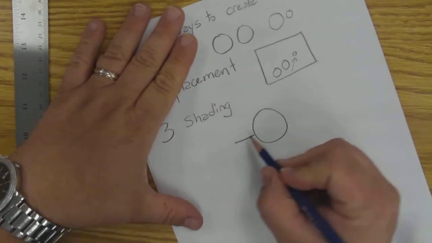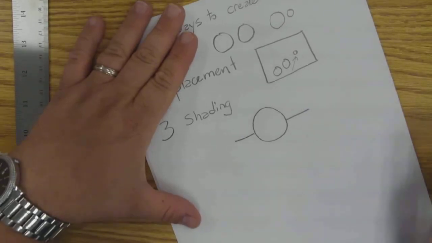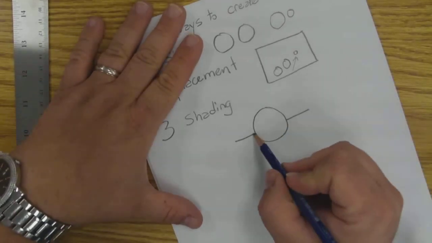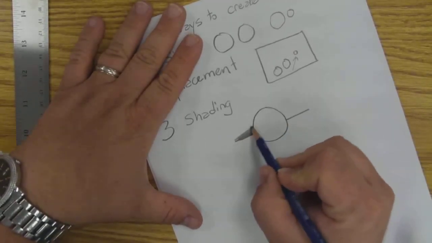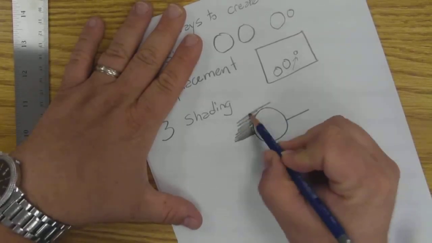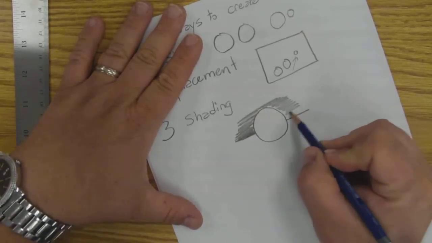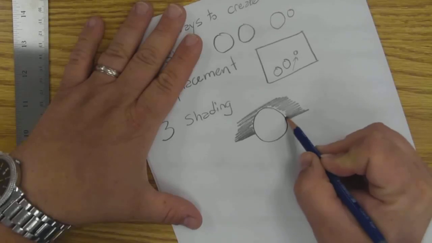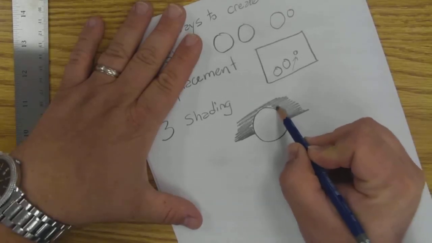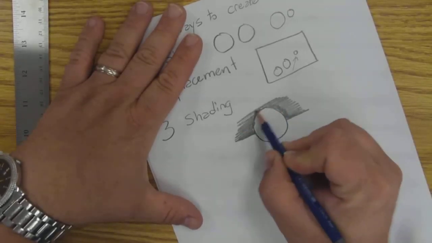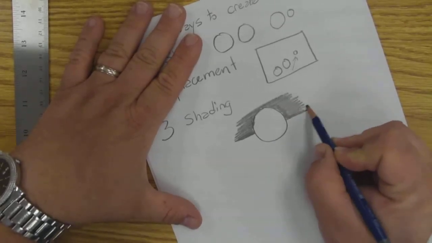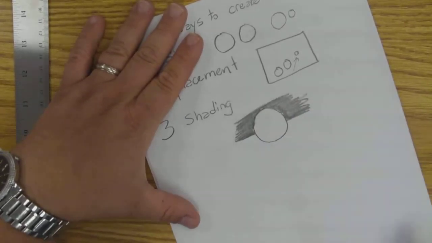So let's take this ball and make it into a sphere. We're going to put it on a table. So I'm going to darken in the back over here to separate out the foreground from the background. Okay, so go in, darken in this background over here.